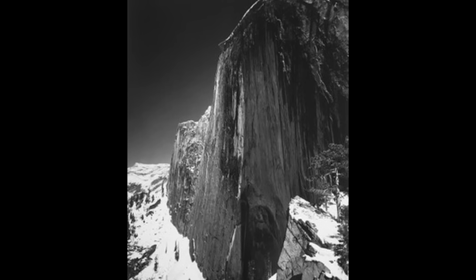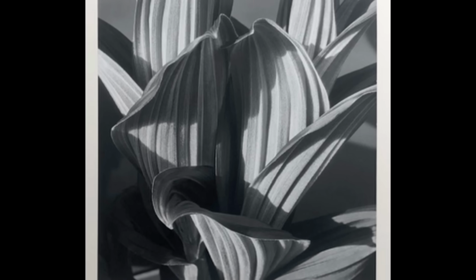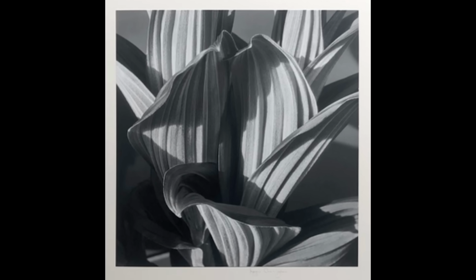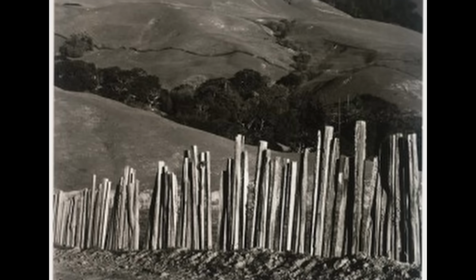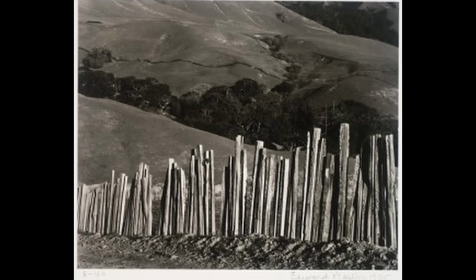This is from 1927 by Ansel Adams. This image was called Glacial Lily by Imogen Cunningham. This was taken in 1926. And this one by Edward Weston, taken in 1935, is Ranch, Old Big Sur Road.